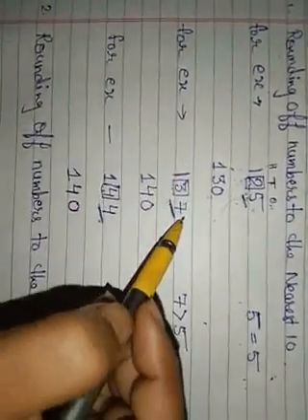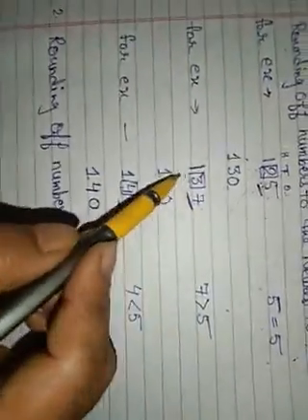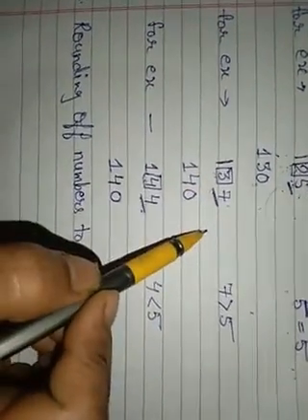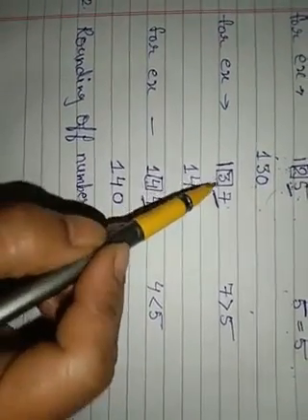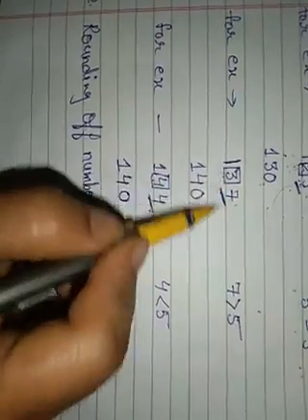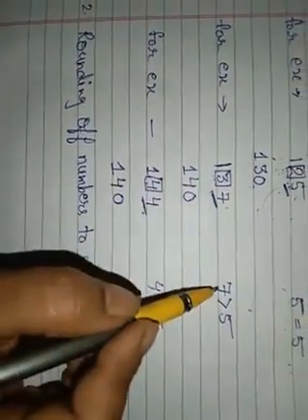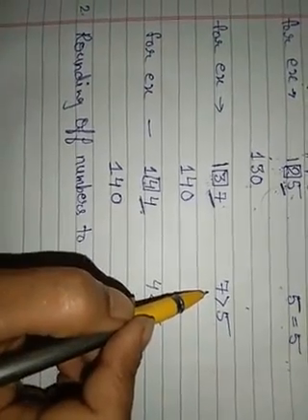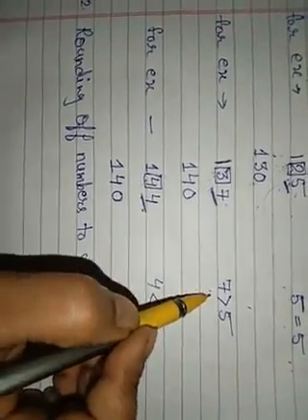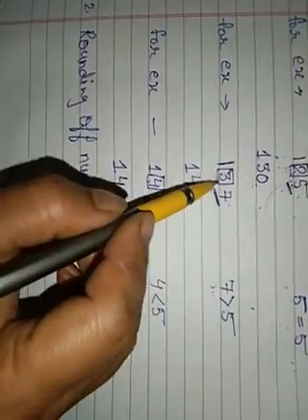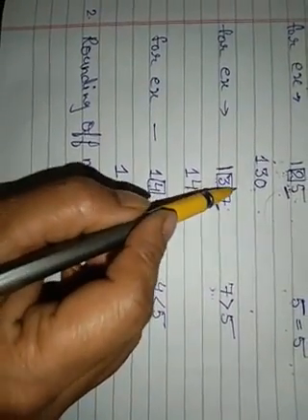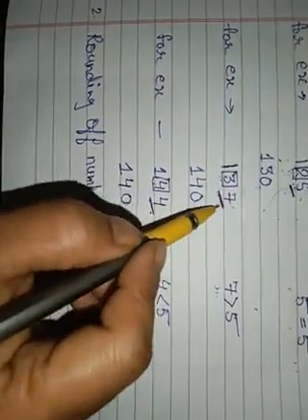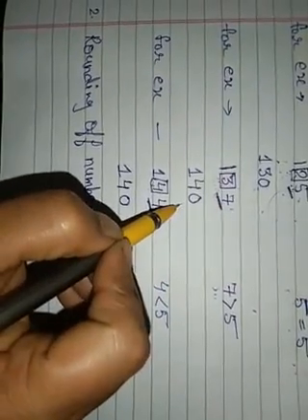Now take another example. Suppose we have 137. Now in place of tens, we have 3, and the next number is 7. Now we will check. Is 7 less than or greater than 5? It is greater than 5. So again we will increase 1 in place of tens, and in place of ones we have to write 0.